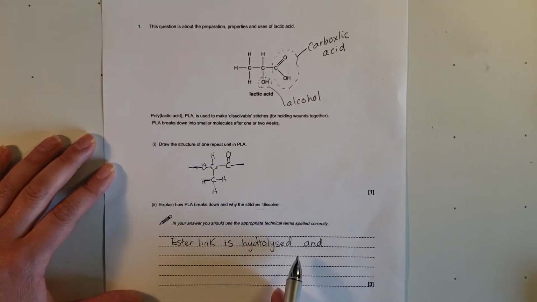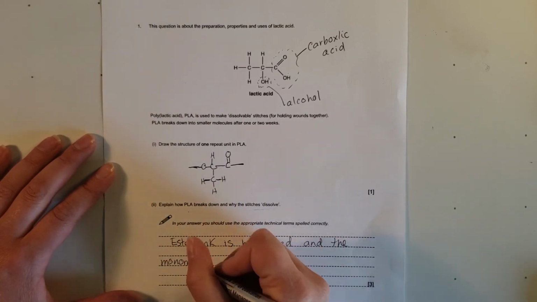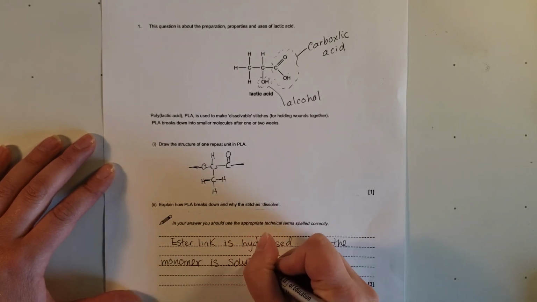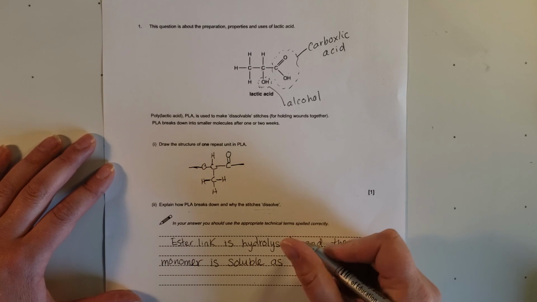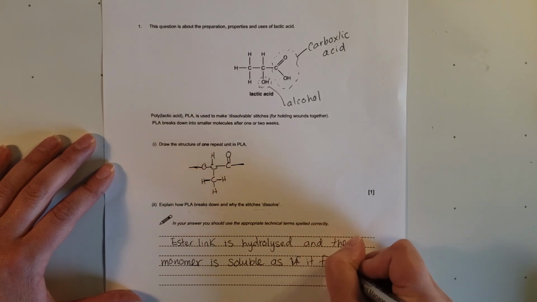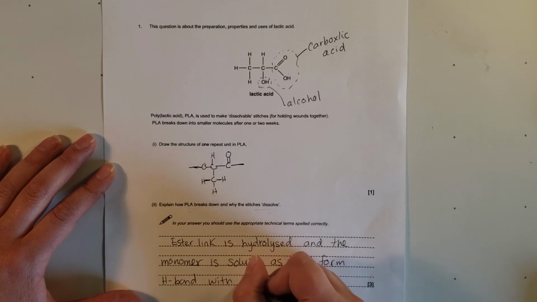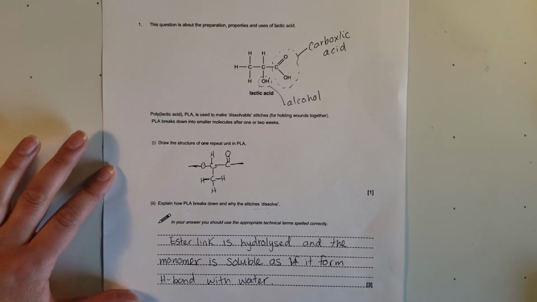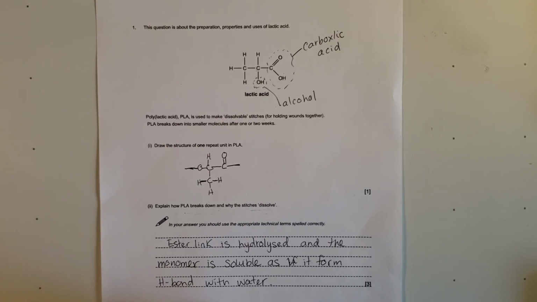Right, and then answering why did the stitches dissolve. So the ester link is hydrolyzed, and the monomer that forms, which is lactic acid, making sure you're spelling monomer correctly, that monomer is soluble. When something dissolves, it's because it's soluble, and you should explain why it's soluble. It's soluble as it forms a hydrogen bond with the water. There we go. All right, so hopefully that wasn't too bad, and potentially you even paused it and tried it on your own, and then you can check your answers. So that is one specifically to do with lactic acid and our ester link.